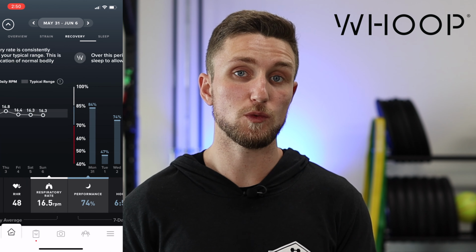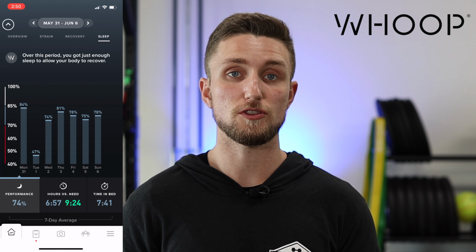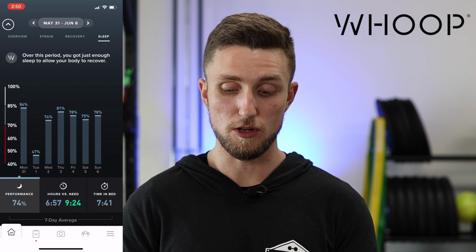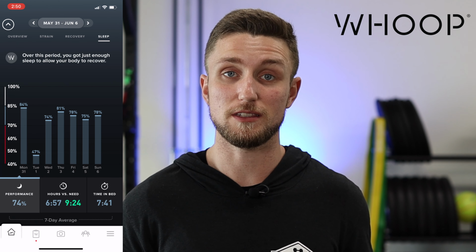The last tab on the Whoop app is sleep. So as we scroll over to sleep, we're gonna see here that you get a first bar graph that gives you your overall average sleep performance in percentages. So for the most part, I stayed above 70% for my sleep, which is pretty good for me. But as you can see right there on the Tuesday, I got a 47% in my sleep.